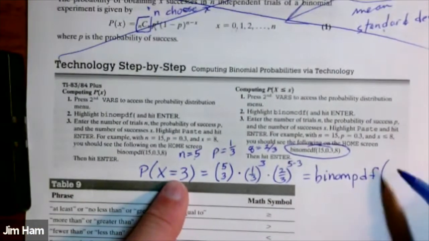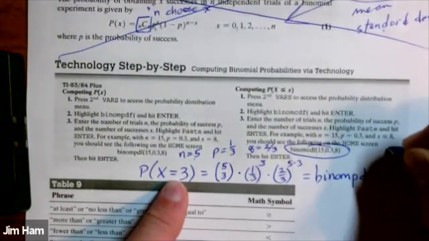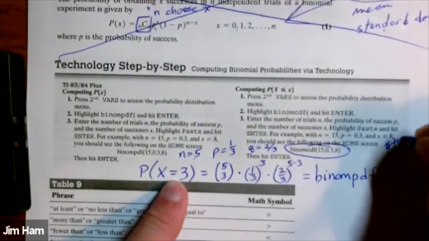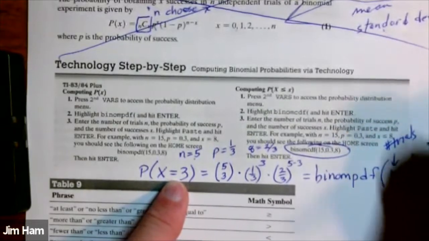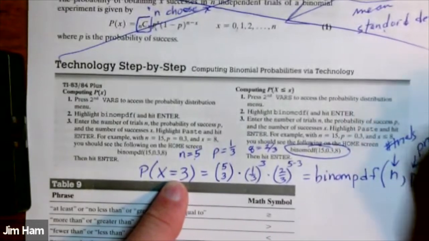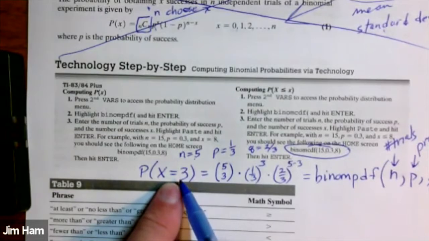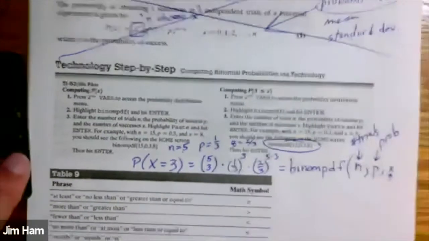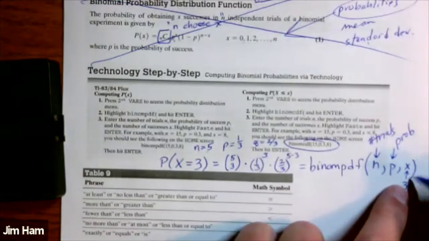The order in which you enter things will be N, which, if you use the menu, is the number of trials, and then you write the P, which is the probability, and then you write the X. In our case, since X is equal to 3, we would put 3 in there for X.